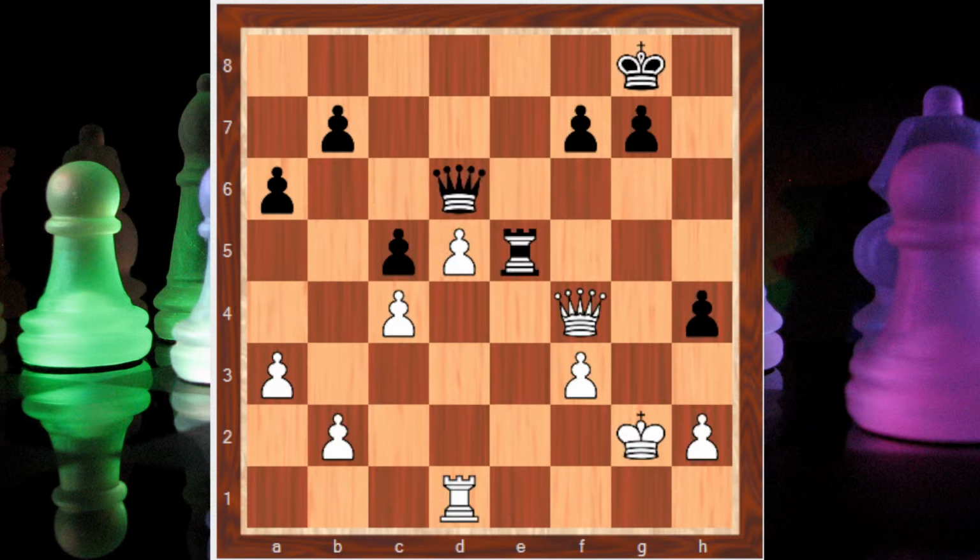Black to play. Here also we need to create the discovered attack or discovered check position. Along the file, along the rank, we need to think carefully.